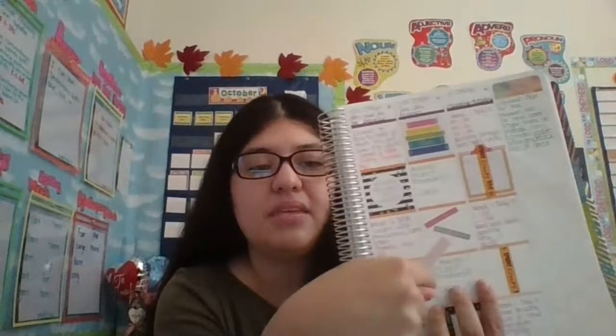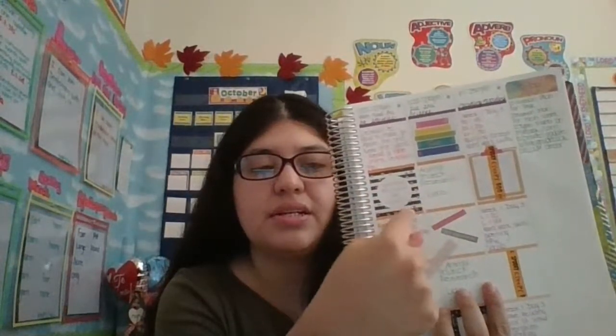Same thing, first quarter and second quarter, I used the checklist. Like I said, I use my Erin Condren teacher planner. Here are my lessons for this week. So here is Thursday, and here you go. And I'll tell you why I block out things using stickers, and these are Happy Planner stickers.